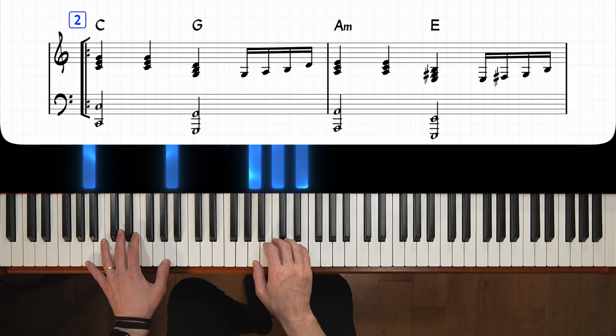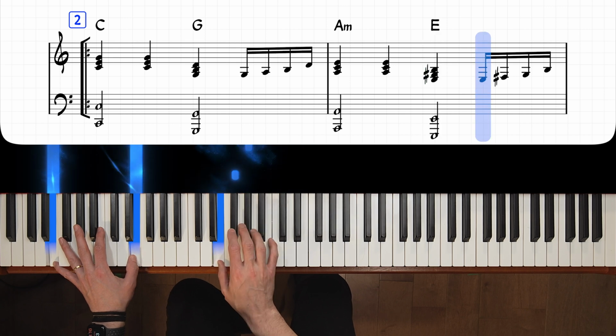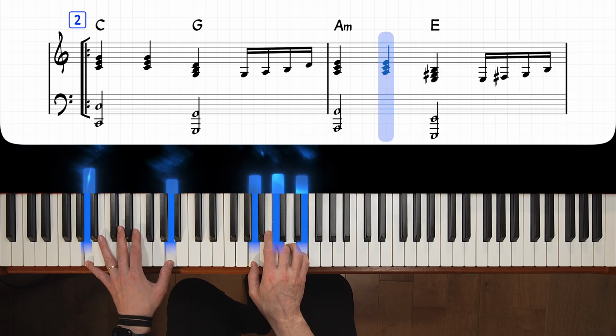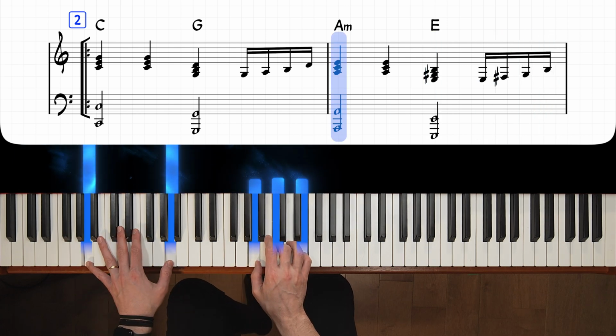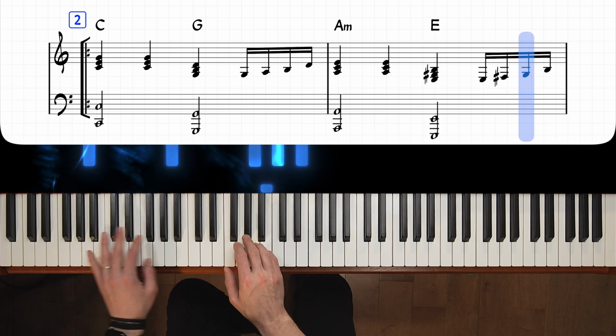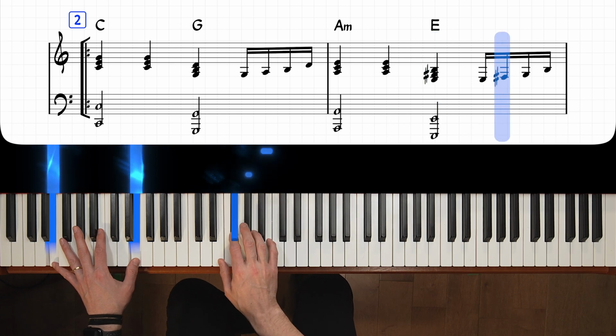Again, 1, 2, 3, 4, and 1, 2, 3, 4. And then just apply the same pattern for the other chords. And now let's listen with the vocals.